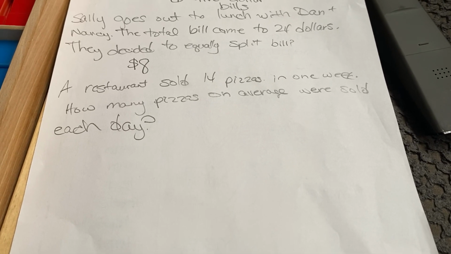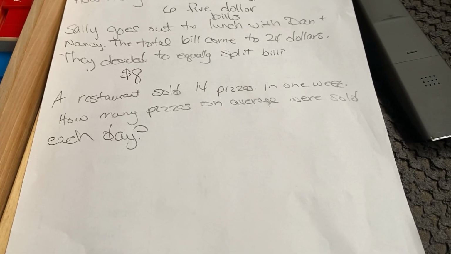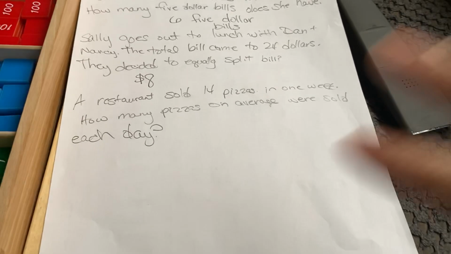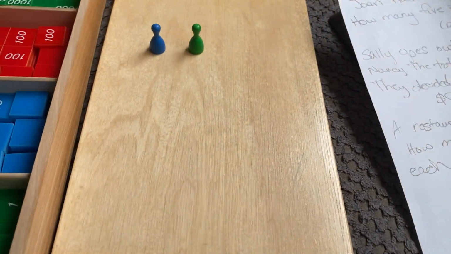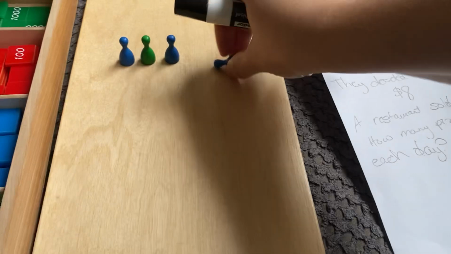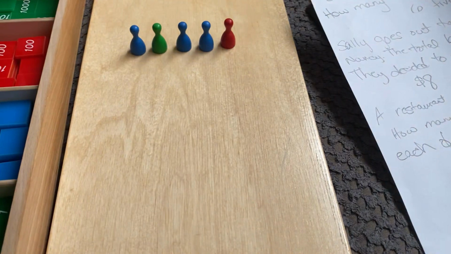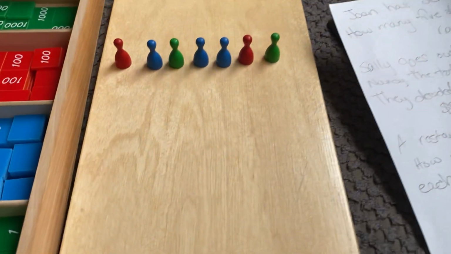Let's take a look at that again. A restaurant sold 14 pizzas in 1 week. So 1 week has how many days in it? That's right, it has 7 days. So we're going to use those 7 days and divide that into the 14, okay? So we have Sunday, Monday, Tuesday, Wednesday, Thursday, Friday, and Saturday.